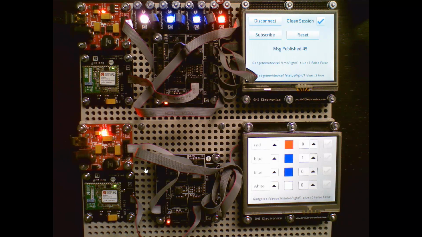So publishing messages with MQTT and Paho's library is really simple to do. It's pretty much brilliant. I believe it's also asynchronous, so it's fire and forget, a well-written library.